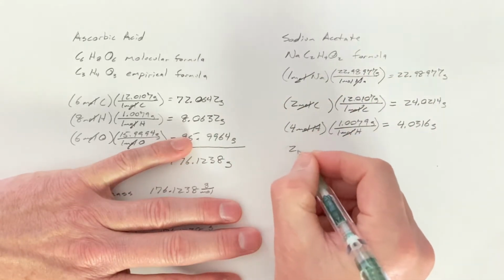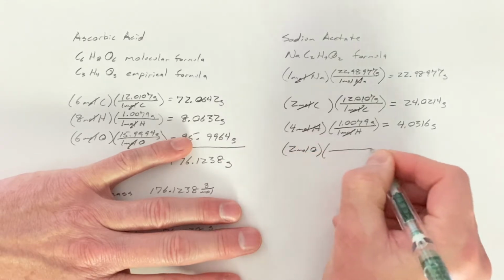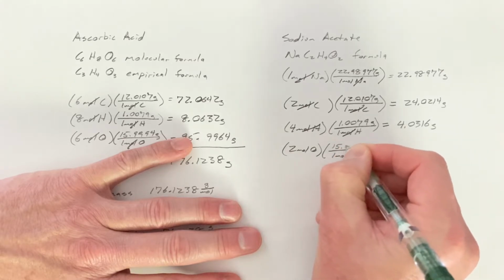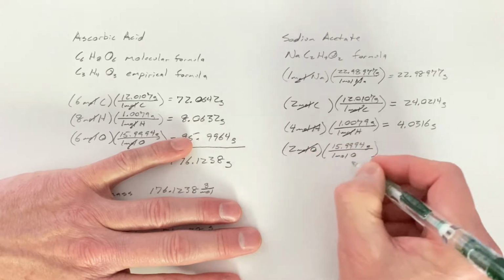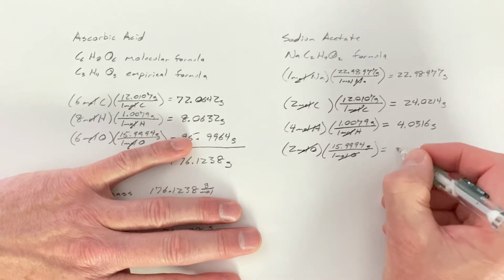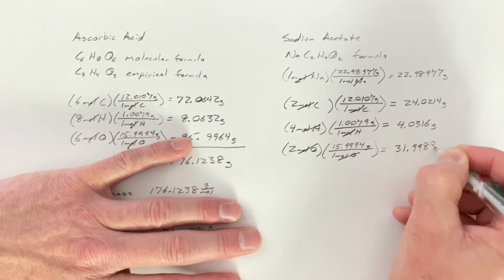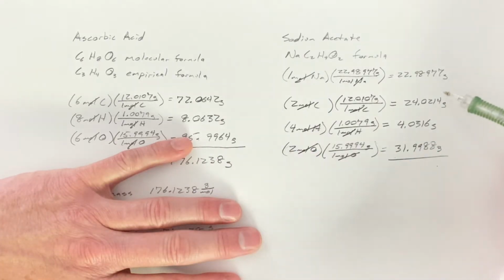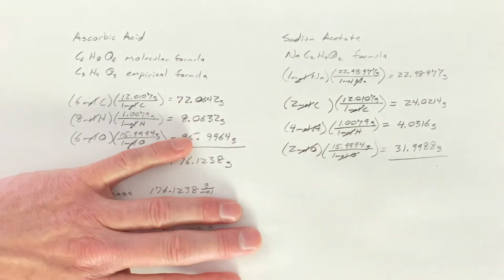The formula has 2 moles of oxygen, and if we went to the periodic table, we'd see that 1 mole of oxygen has a mass of 15.9994 grams. Moles of oxygen cancel with moles of oxygen, and 1 mole of sodium acetate contains 31.9988 grams of oxygen. So these are the masses of the individual components in 1 mole of sodium acetate.